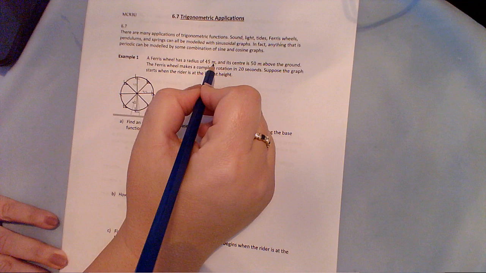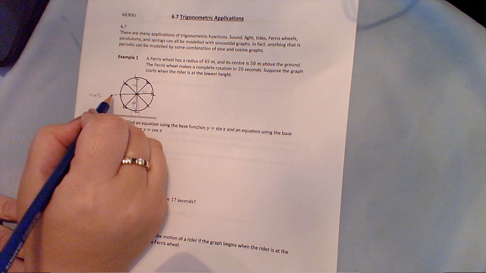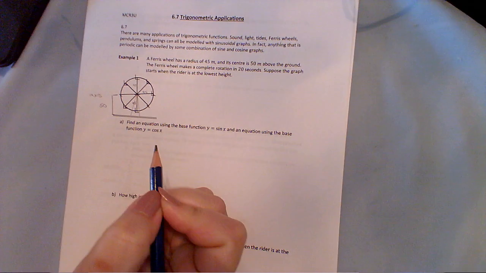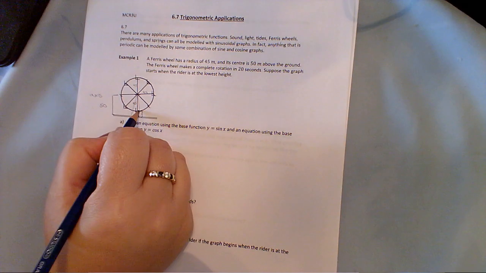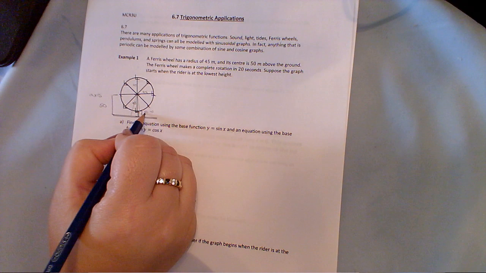And its center, the axis of the wheel, is located 50 meters above the ground. So that's 50 right there. So right away, we know that this amount of distance from the ground up to where the edge of the wheel is, if this is 45 and the whole thing is 50, this must be 50 minus 45, or better known as 5.